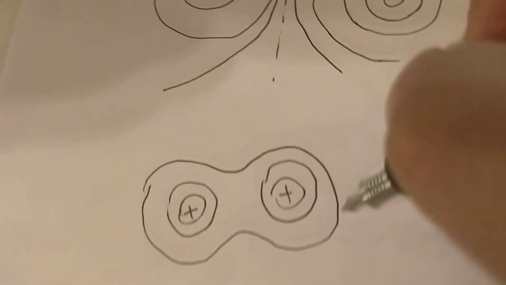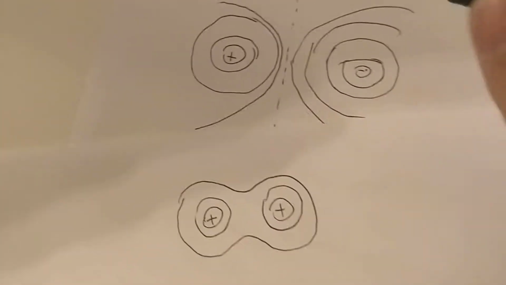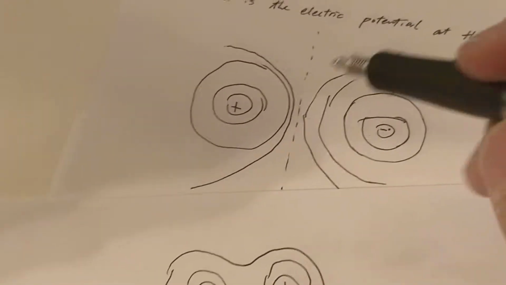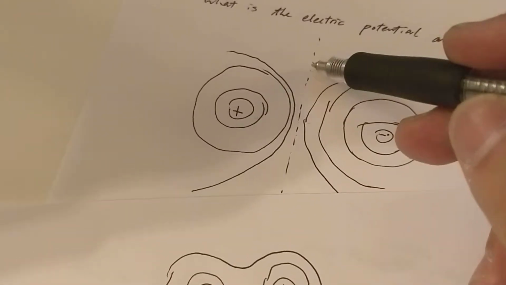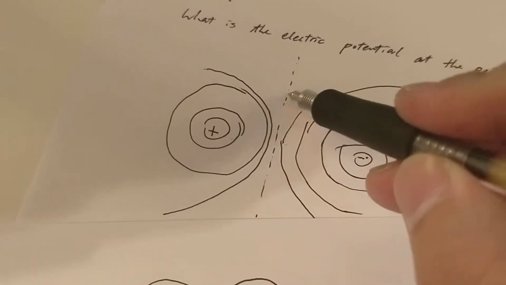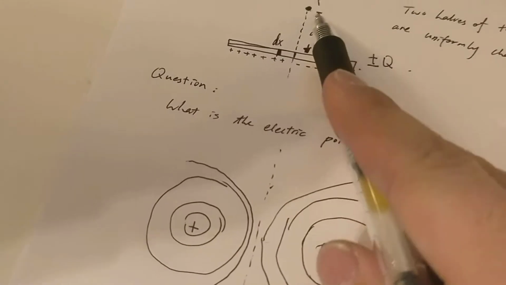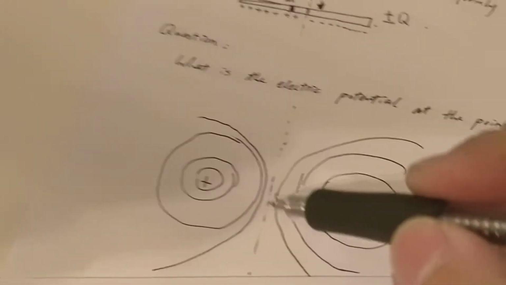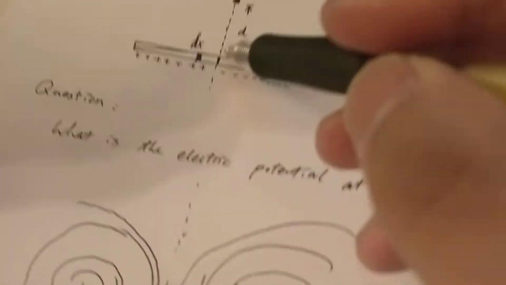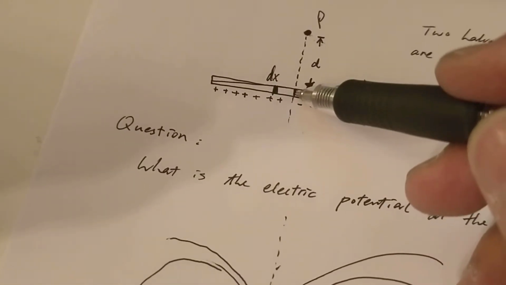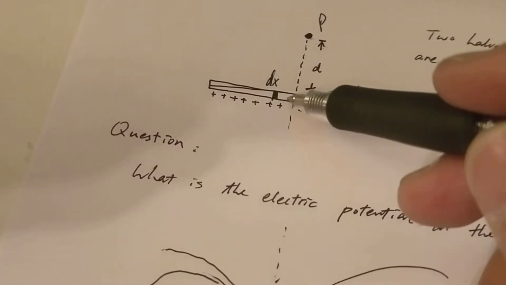In order to solve this question, we have to figure out the spot. This line actually represents the spot of point P. Imagine this part is representing this section of the rod.